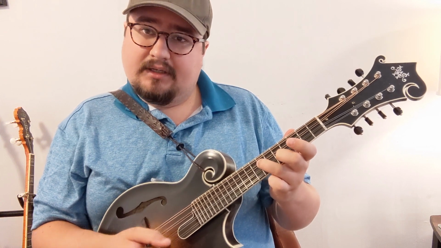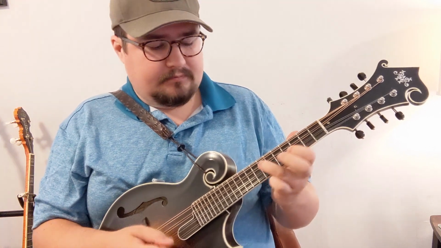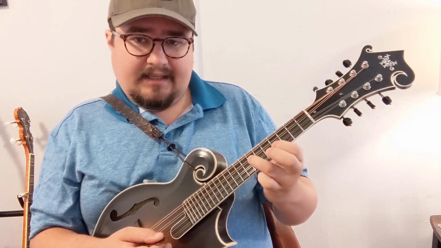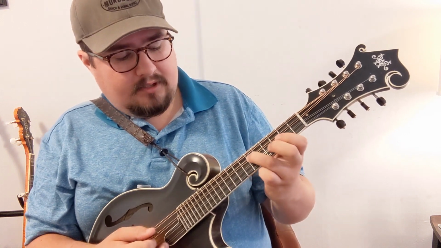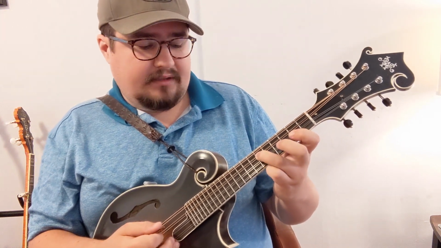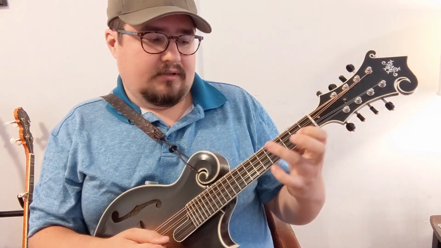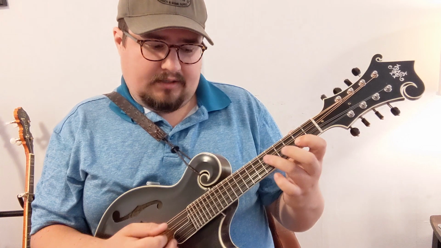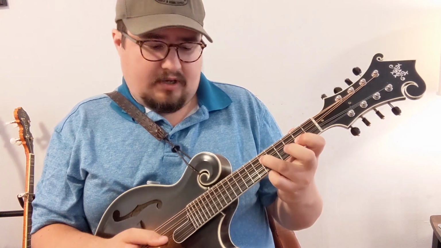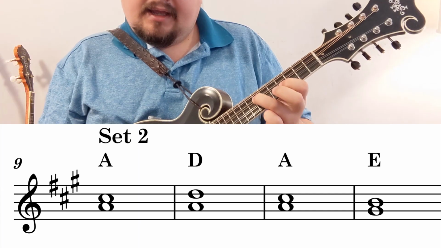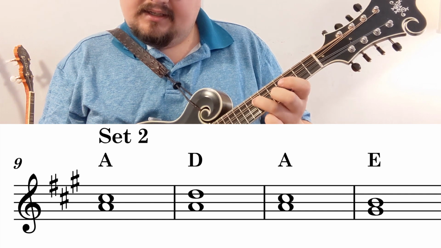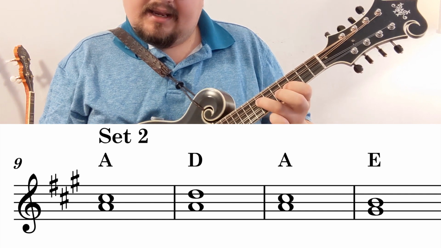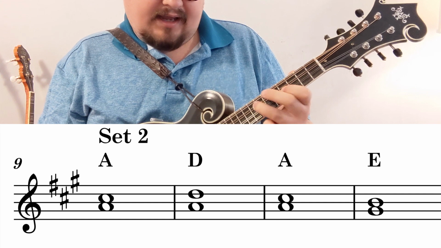And that gives me a D double stop. Then for E, I shift down a half step on the D string to a G sharp and hit the B on the A string. So that sounds like this. A, D, A, E, A.